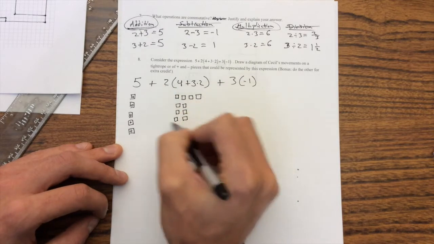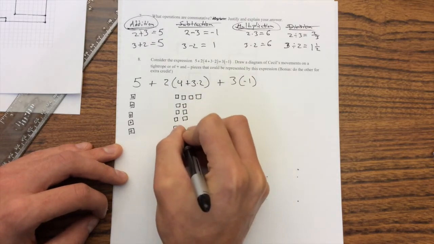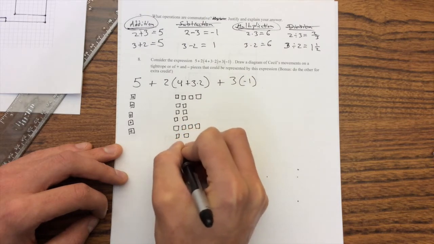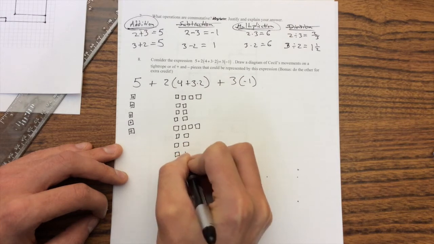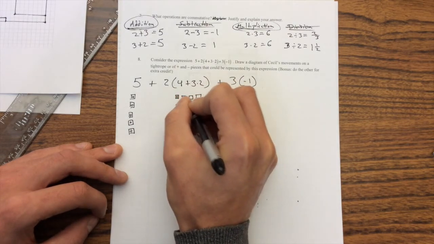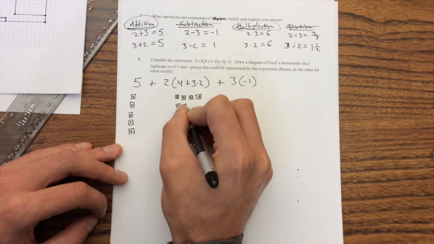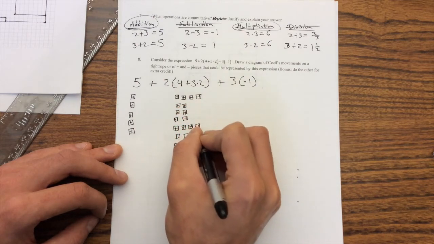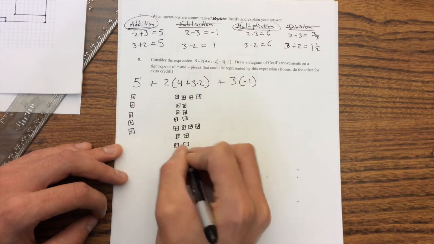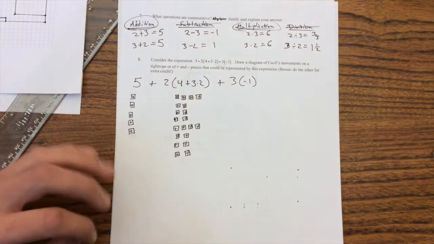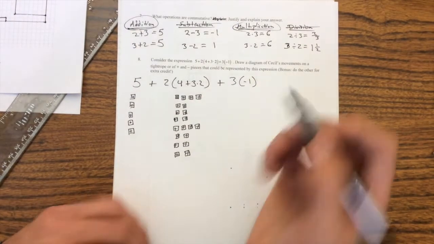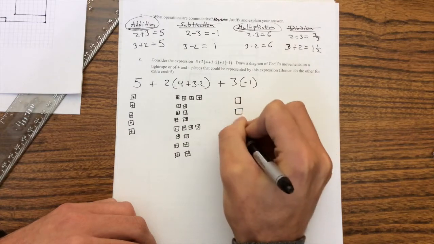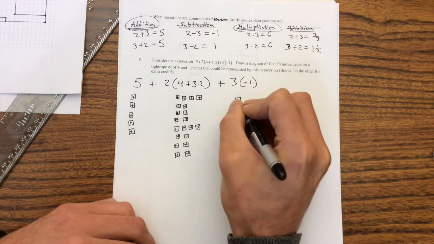Now I have to multiply this whole thing here by 2, so I'm going to make it a second time. I'm just making the same thing I just made above. And again, these are all positive here. It's going to take me a moment while I write plus signs and everything. All right, and finally over here, I have 3 groups of -1. So I can just create -1 3 times, because that's all that means. And each one of these is a negative.